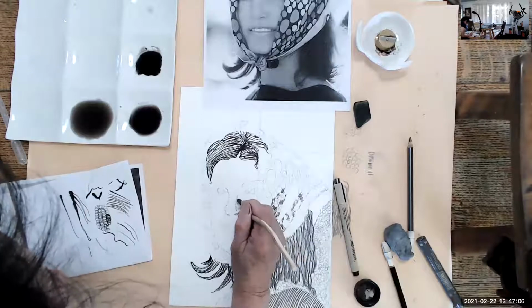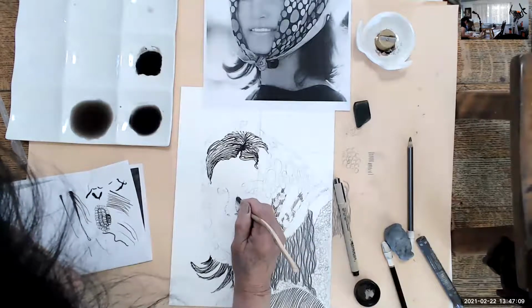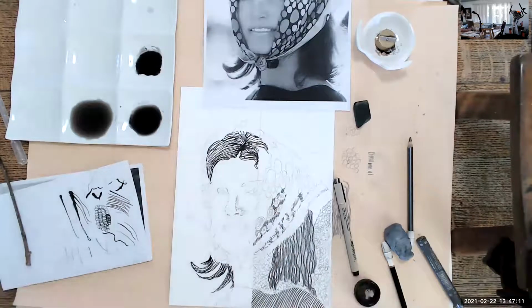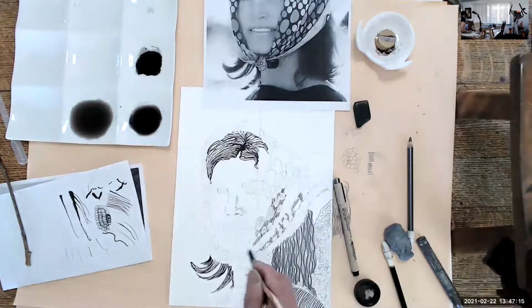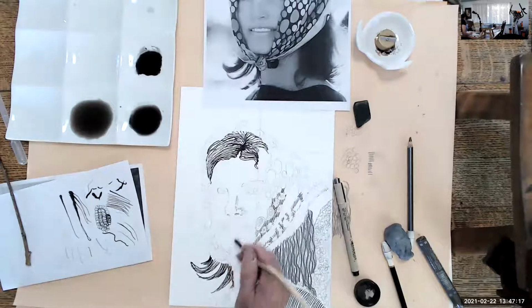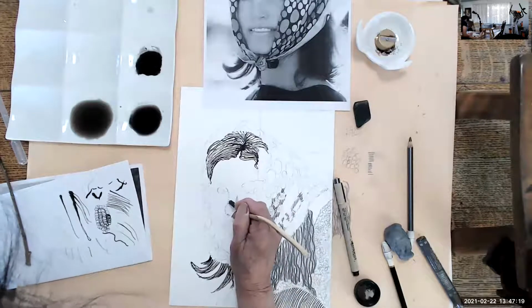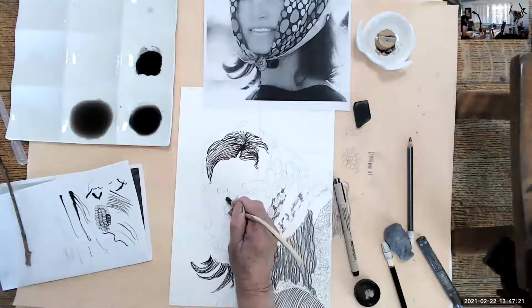Shadow area here. Might be getting too dark. So I'm not gonna mess with that anymore. I'm just gonna leave that be, although I think that there's a little bit more thickness to the shadow over here.